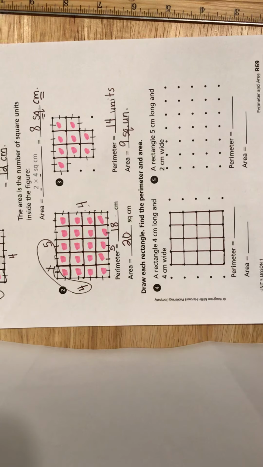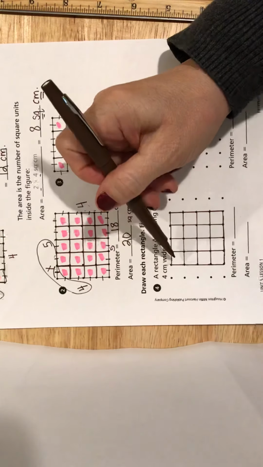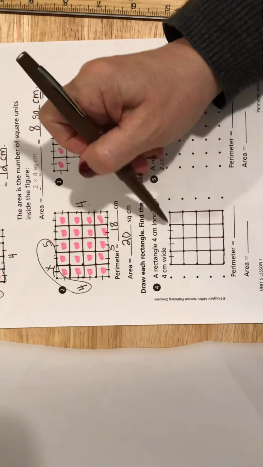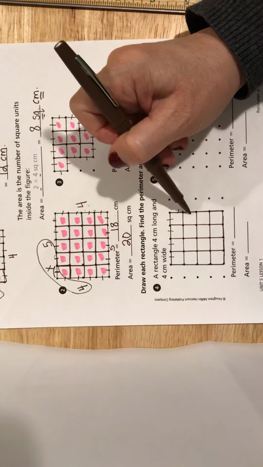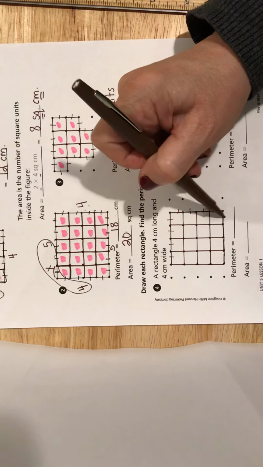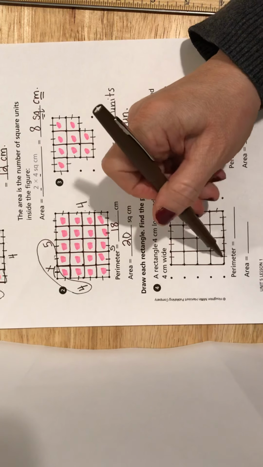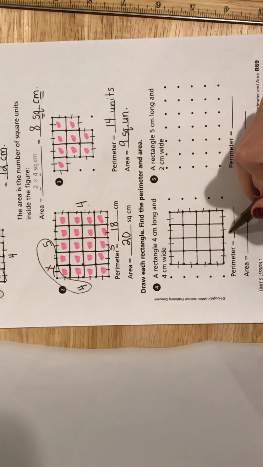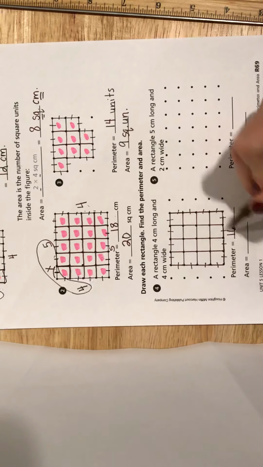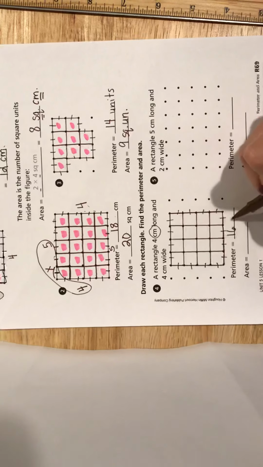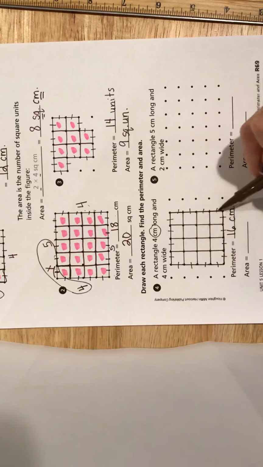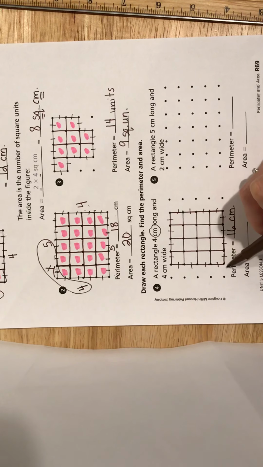Now, if I were to count the perimeter, I would count the sides of each of these squares. 1, 2, 3, 4, 5, 6, 7, 8, 9, 10, 11, 12, 13, 14, 15, 16. So my perimeter is 16 and my label is centimeters. So that is the length of the distance all the way around the outside of the shape.